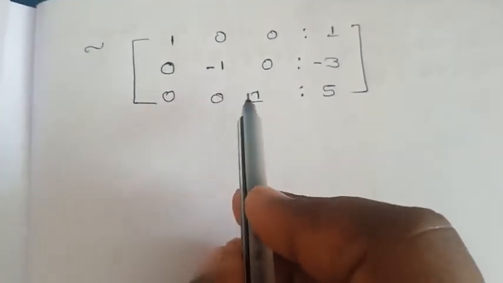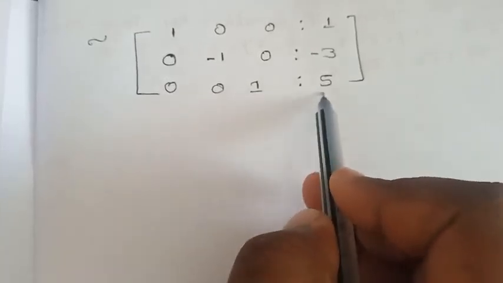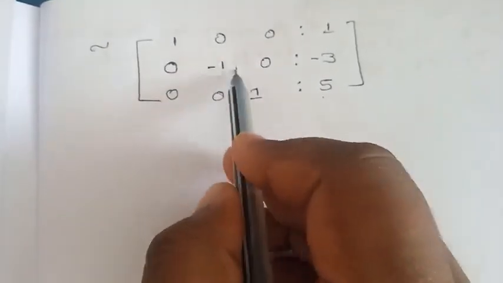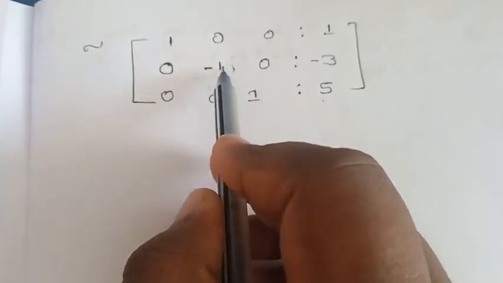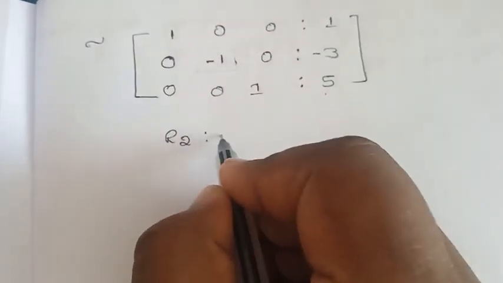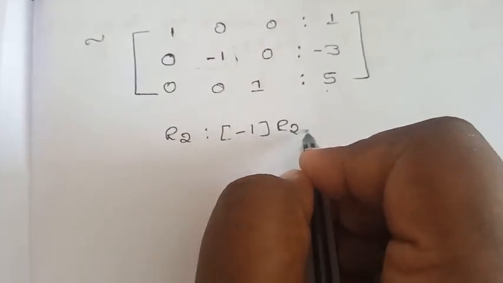So we get the 0, 0, 1 as identity matrix. Now we have to make this 1, like in the identity matrix it should be 1, right? So we have to make this 1. There will be a row operation formula: R2 tends to minus 1 into R2.